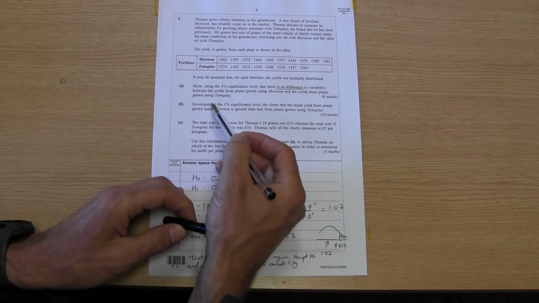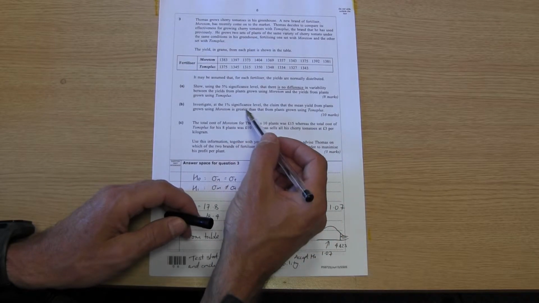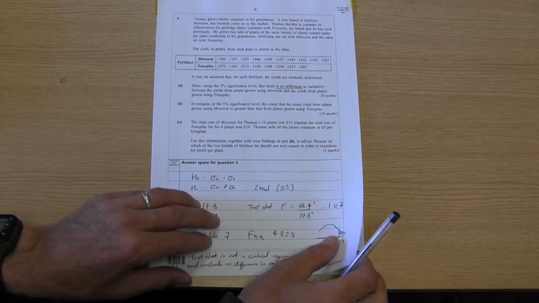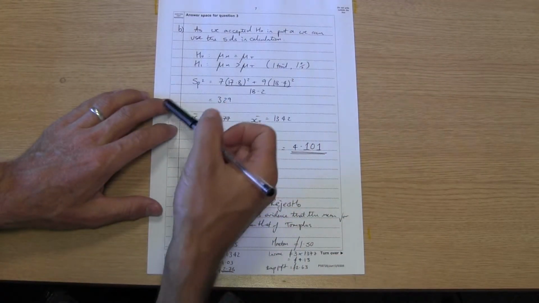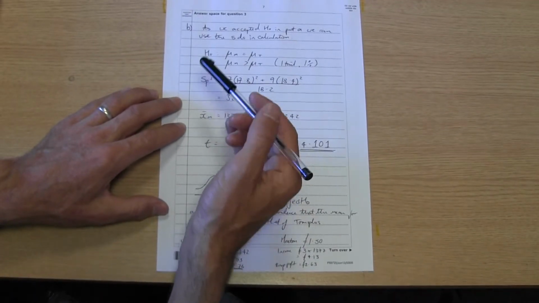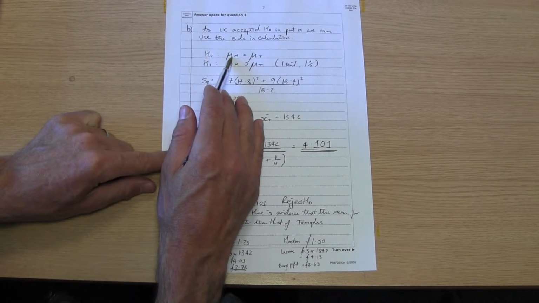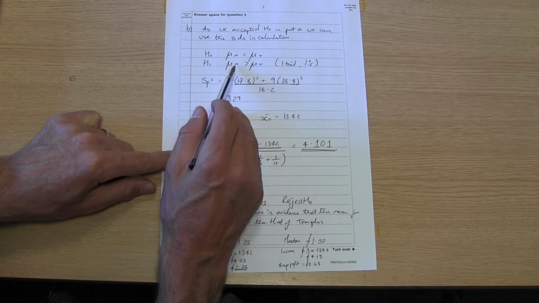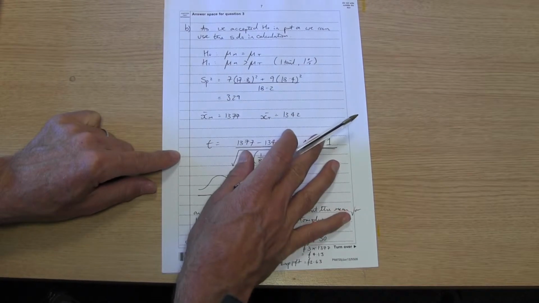Moving on to part B, we're asked to investigate at the 1% significance level the claim that the mean yield from plants grown using Mortom is greater than that from plants grown using Tom's Plus. 10 marks are available for this question, so a really important one. Because we accepted H0 in part A, we can use the standard deviations in our calculation. Again, for our null and alternative hypothesis, our null hypothesis is the mean for Mortom is equal to the mean for Tom's Plus. But in this one, we were asked to check whether Mortom actually increased the yield. So it's a one-tailed test and 1% level of significance.